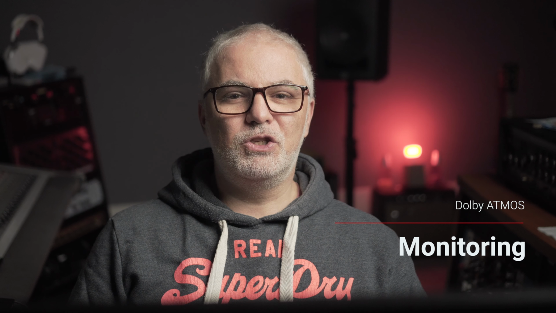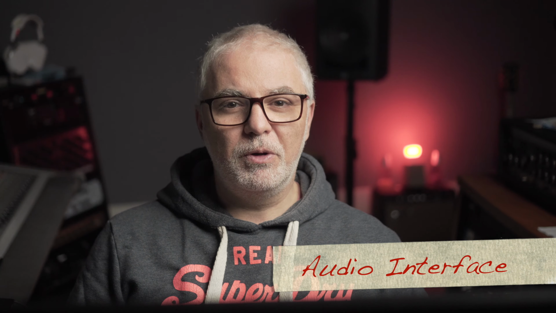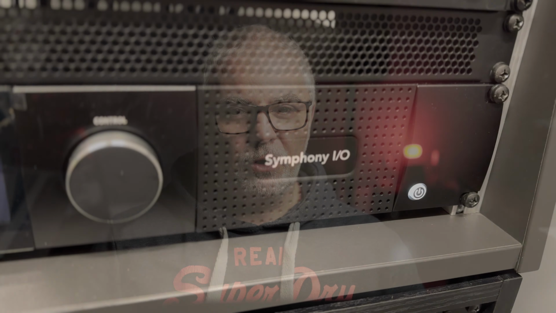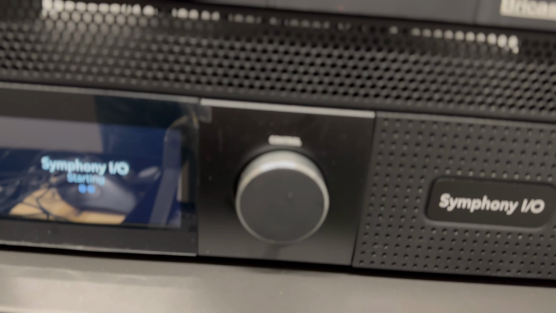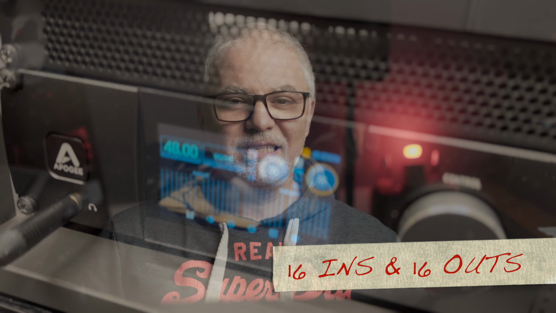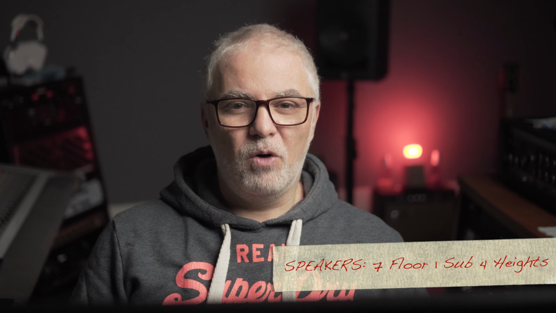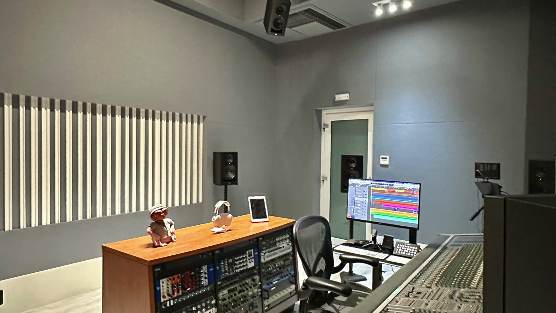But how do you listen to all this? Well, you need three things besides your computer and the software, of course. 1. An audio interface with enough ins and outs to accommodate Atmos. Many different options out there for all kinds of budgets, but what you need is at least 16 channels in and out. Make sure you budget for some cabling as well. 2. A speaker setup of at least 7 speakers for the floor, 1 sub, and for the heights.